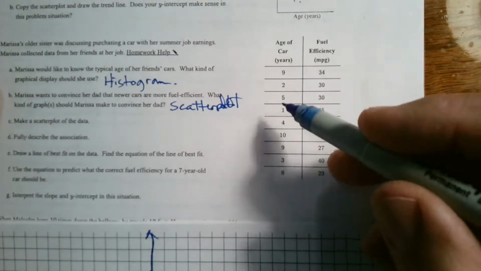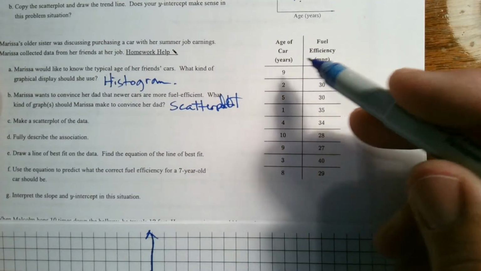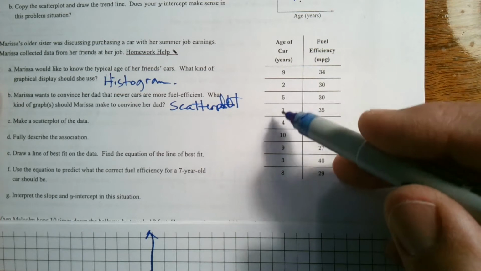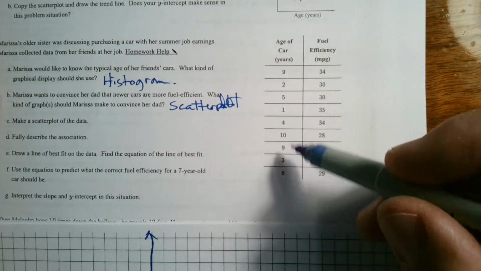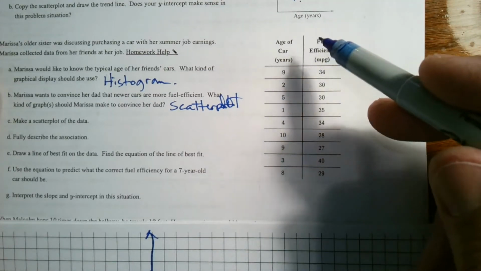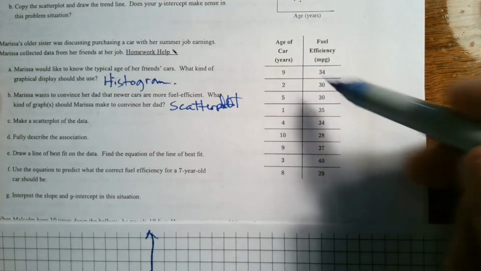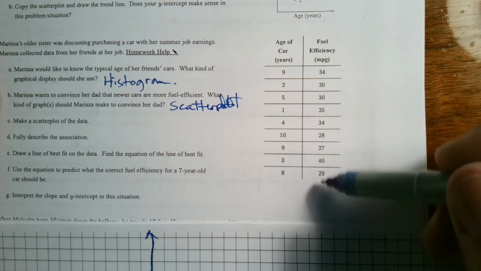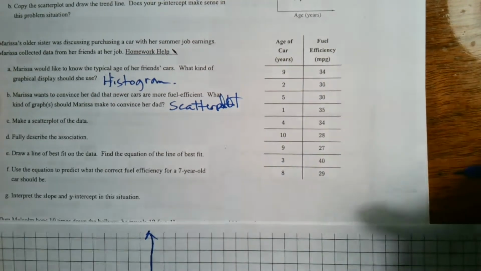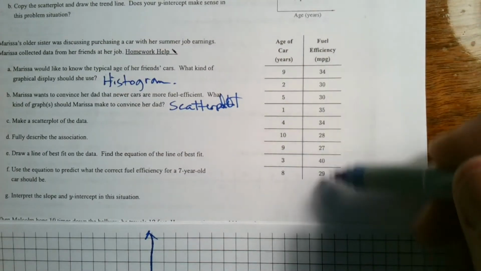So age of car is my years, and that would be my independent variable, right? The age is the independent, because then the fuel efficiency, we're determining whether that's dependent upon the age. So that's our dependent.